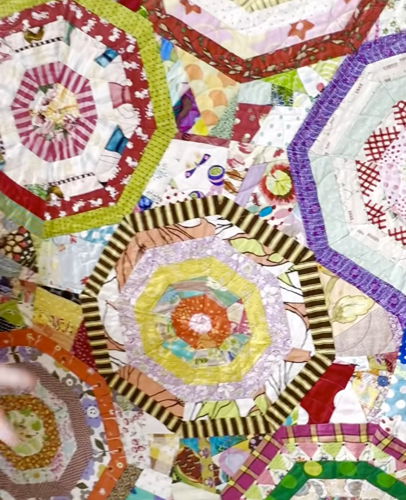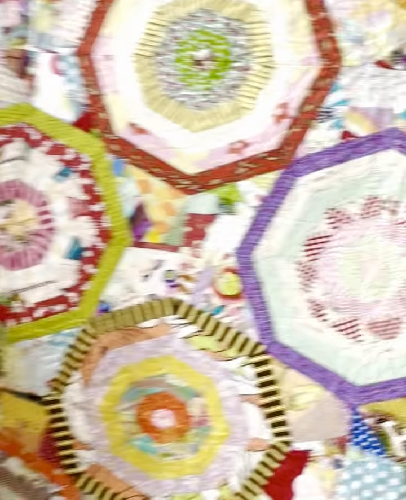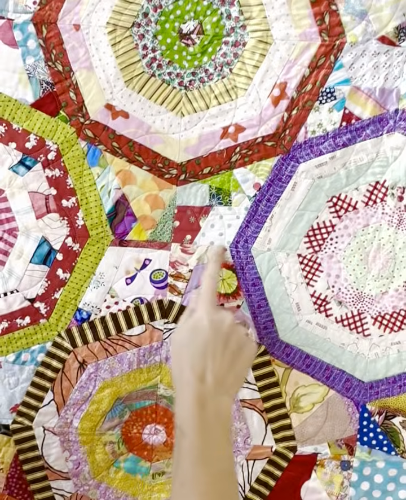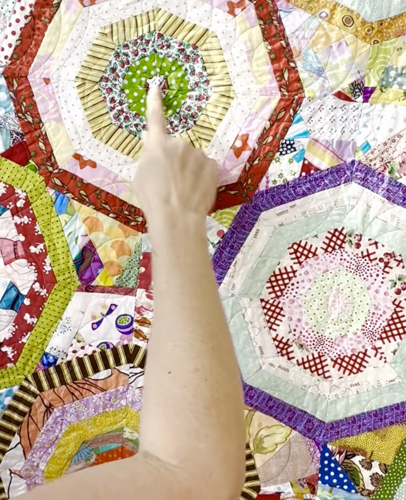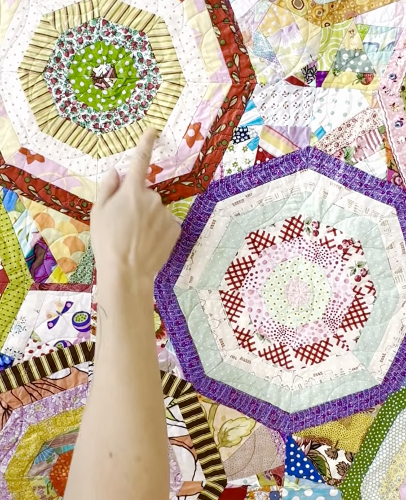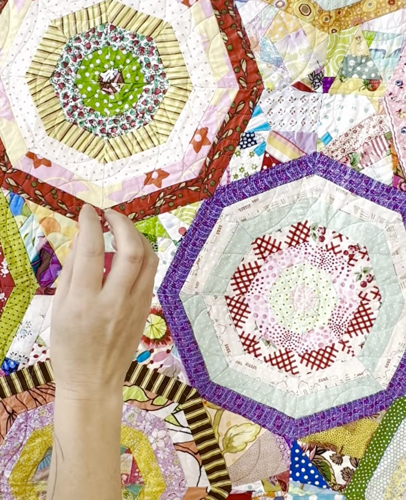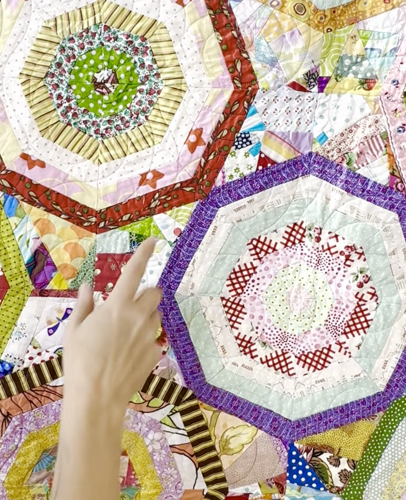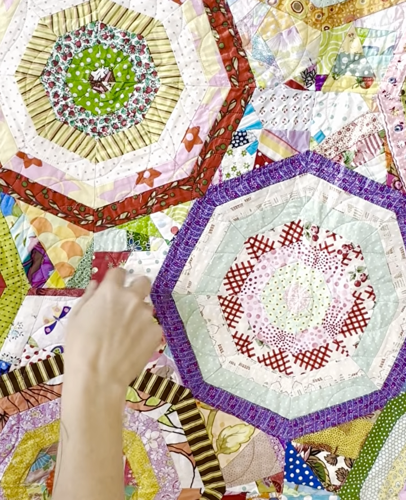Now, the way that this thing is put together, which is the next thing that you need to know, it's actually put together in squares, believe it or not. So each of these blocks is a square, and they're put together across like this. The pattern has obviously all of the instructions in there, and it also has a kite shape template.